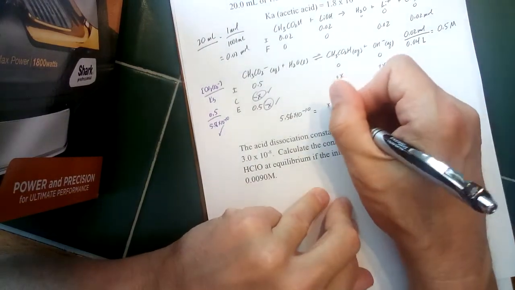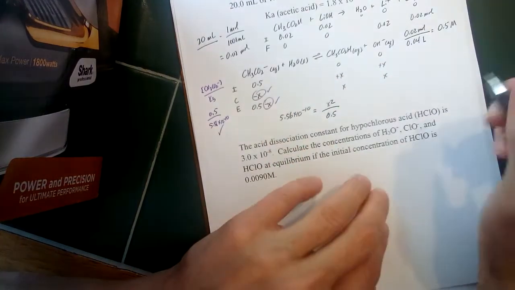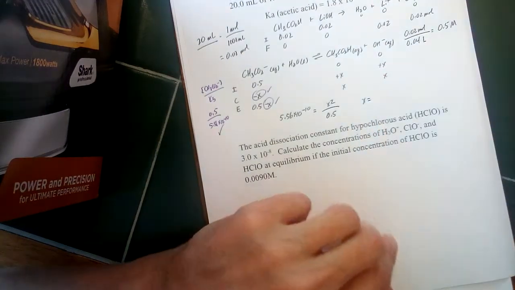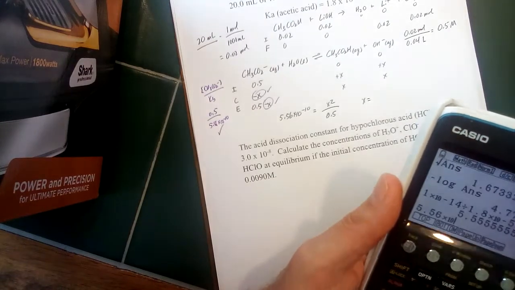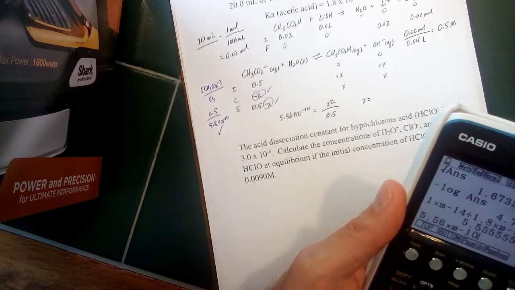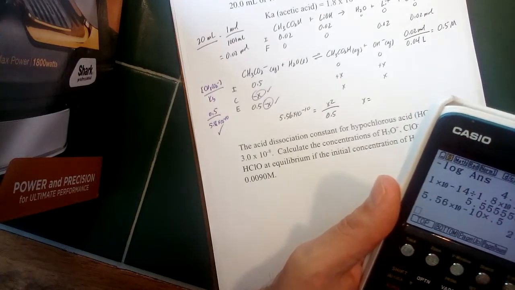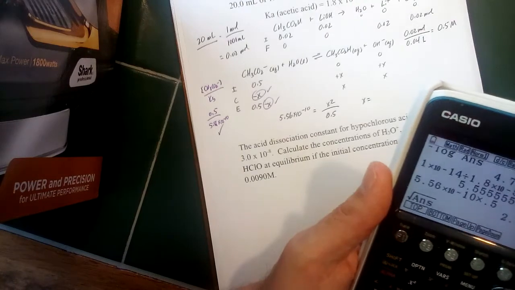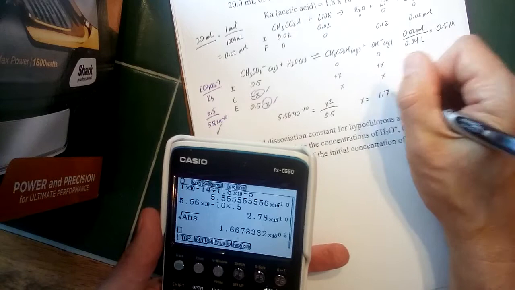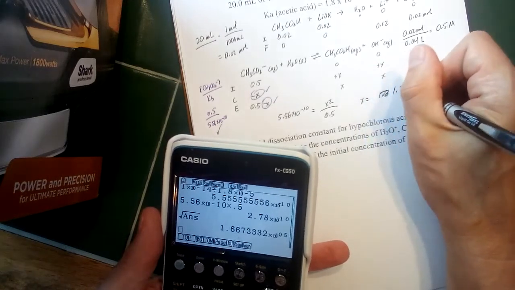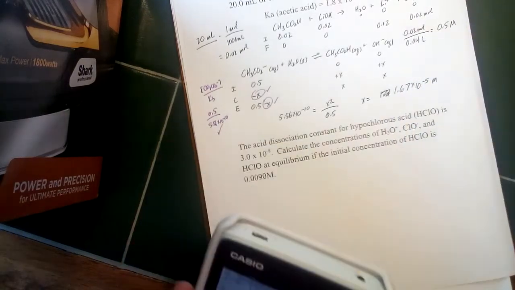So the two products are x, so that would be x squared over the one reactant that would be in there, 0.5. That is fairly straightforward from a math perspective. 5.56 times 10 to the minus 10th, multiply through by 0.5, and then take the square root of both sides, and we end up with x is equal to 1.7. Now let me keep an extra digit there, 1.67 times 10 to the minus 5th molar.